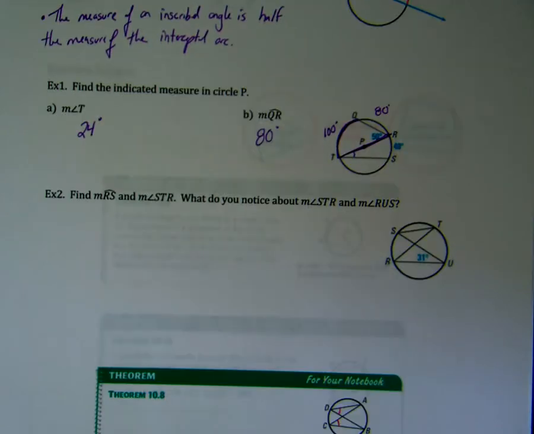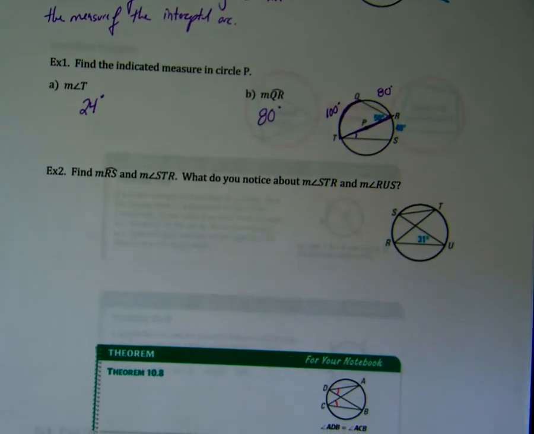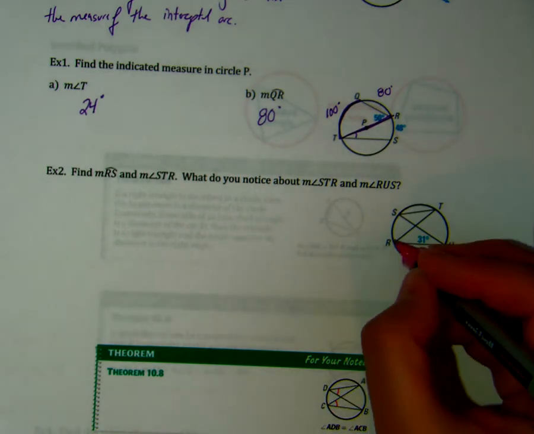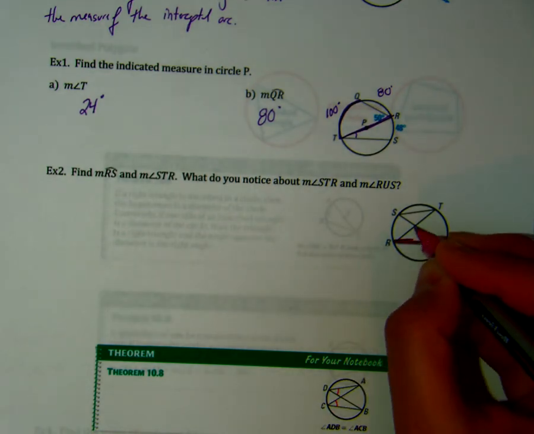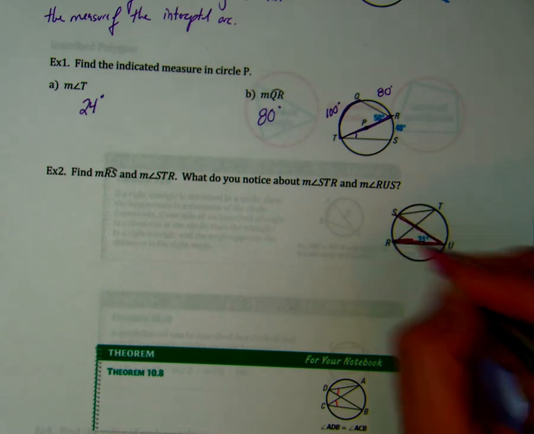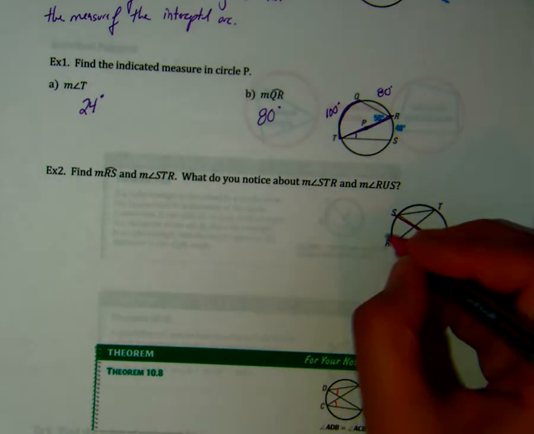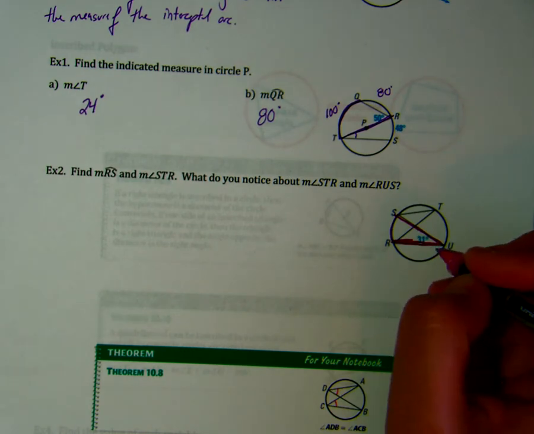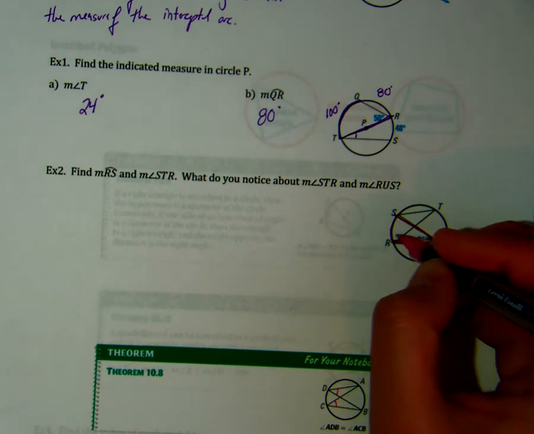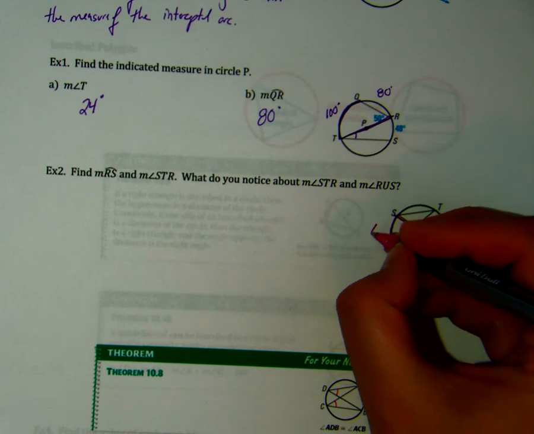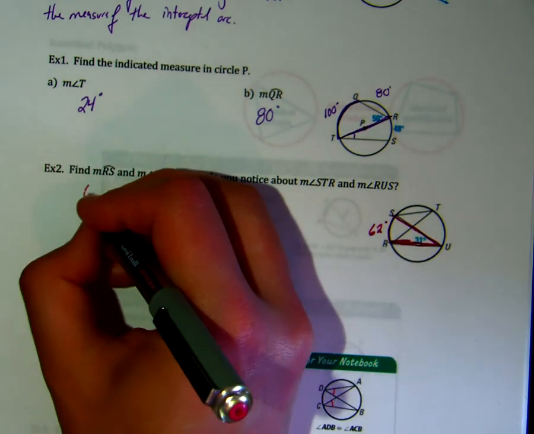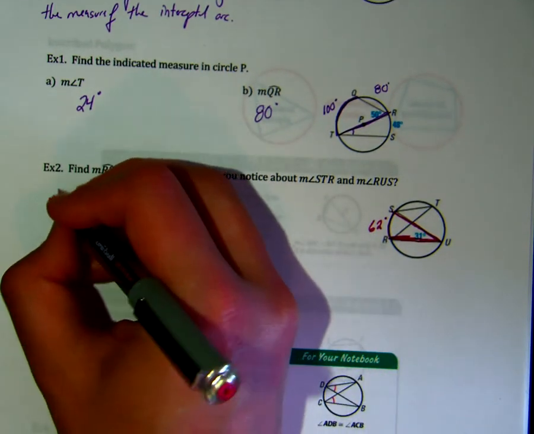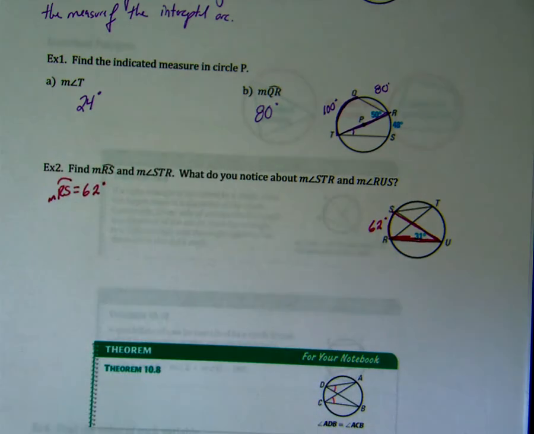All right, so we can do the same thing down here. Let's find the measure of arc SR. SR is being cut out by this 31-degree angle in red. The measure of the inscribed angle is half the measure of the arc, so this arc here is 62 degrees. This is the measure of arc RS.